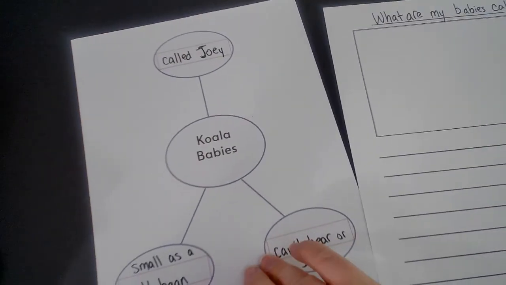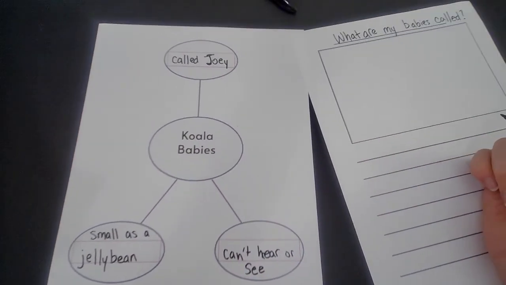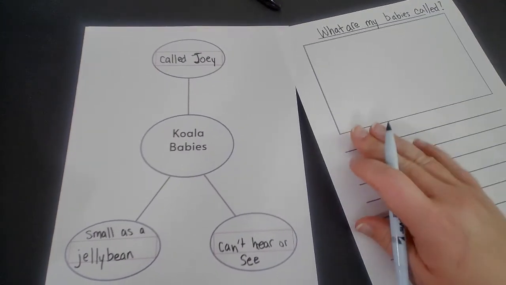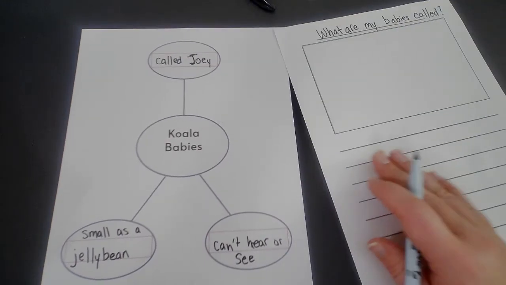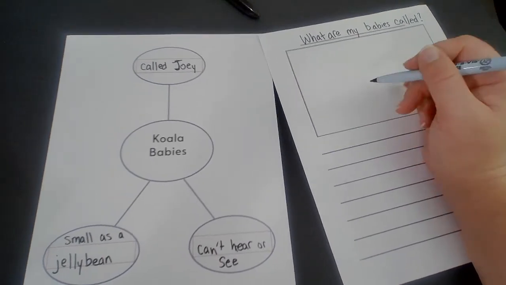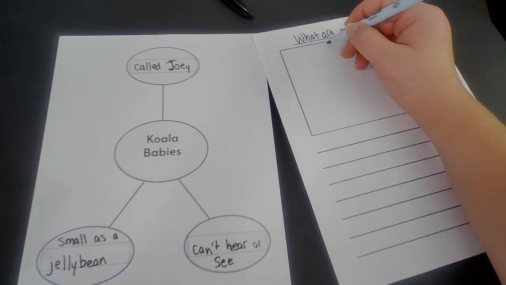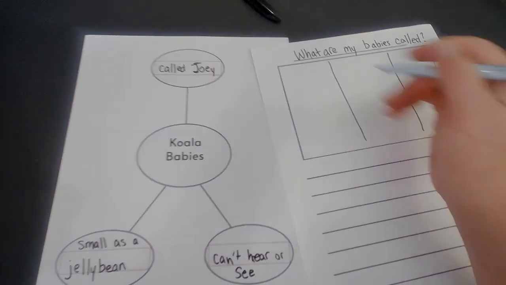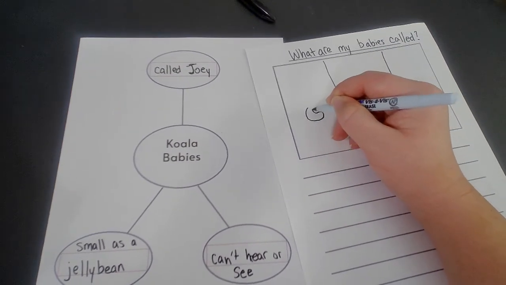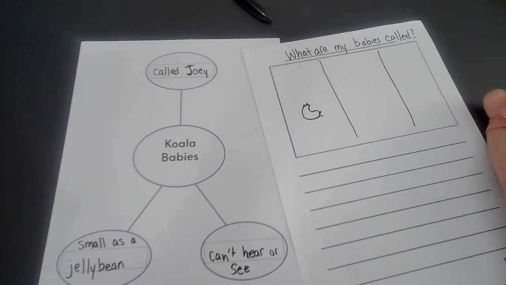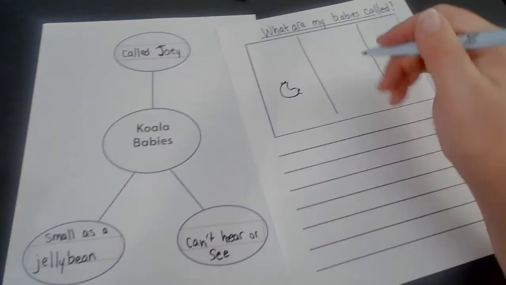Okay. So you get your word web. What were the 3 things you were going to write about? Go ahead and write your sentences. And then draw a picture of either what a baby koala looks like, or maybe you could separate it. You can do 3 pictures, 1 for each sentence. So I was going to write about, it's called a joey. So I could draw a little baby koala.